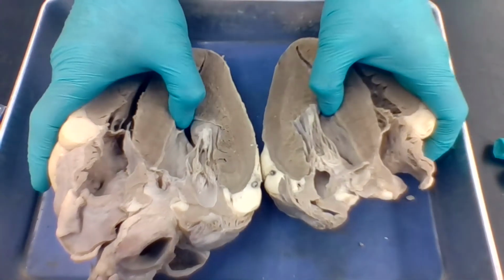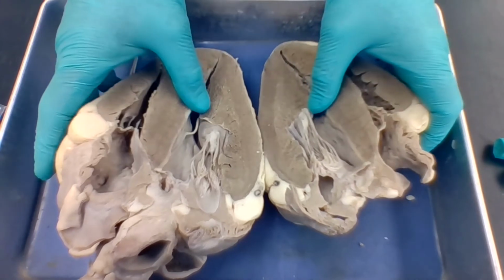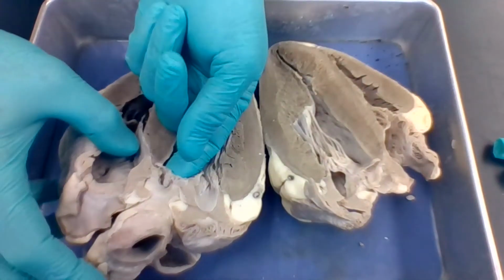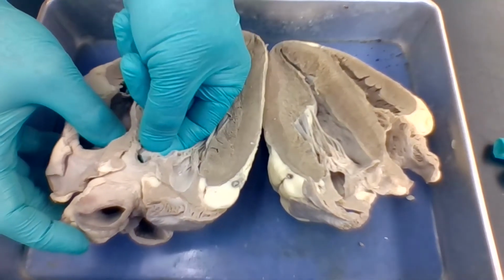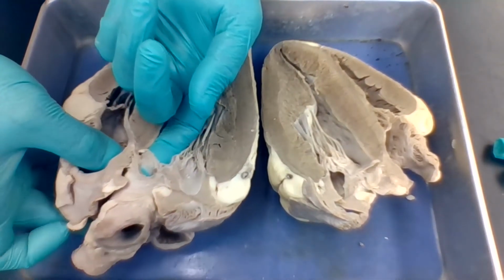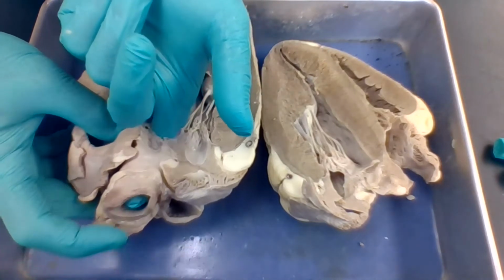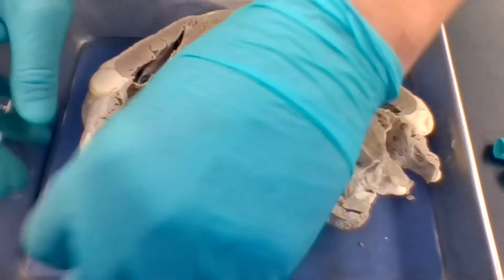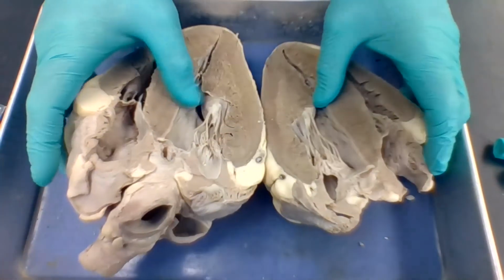And then the left ventricle is going to contract, okay? The left ventricle is going to contract, and that's going to push open the aortic semilunar valve, which is right here. Aortic semilunar valve, and that's going to push the blood out the aorta, and that's going to go to the rest of the body. We've got an ascending and a descending aorta there.